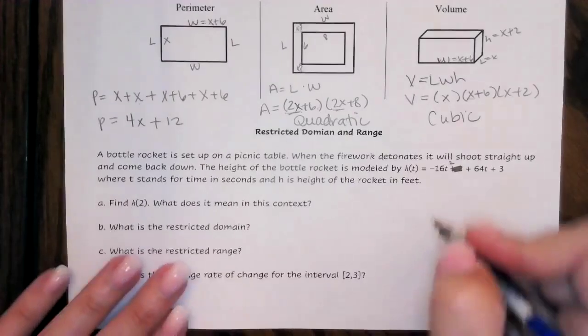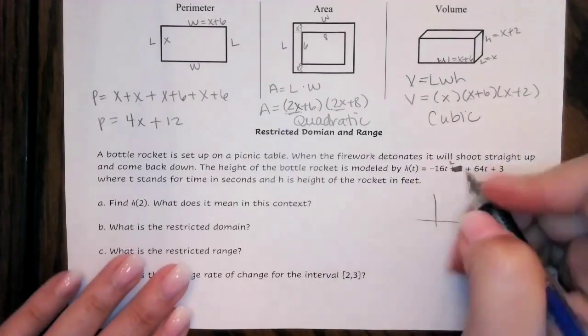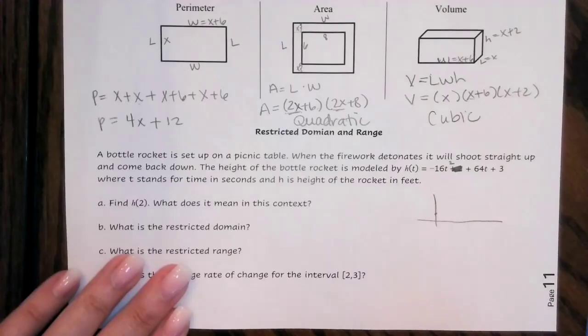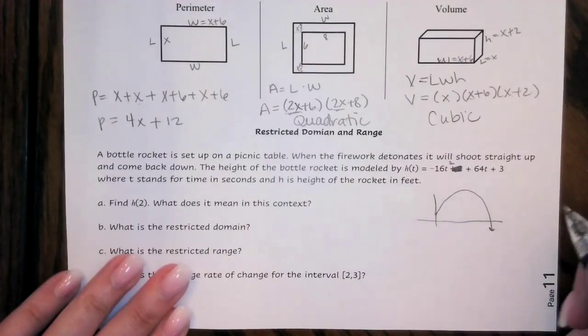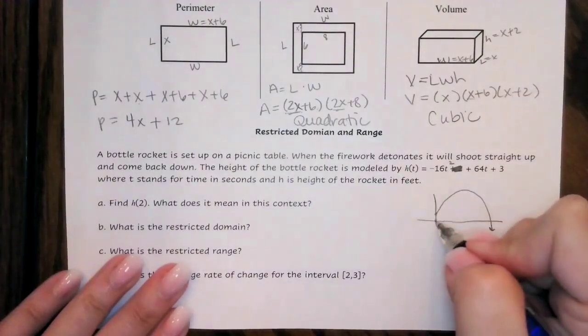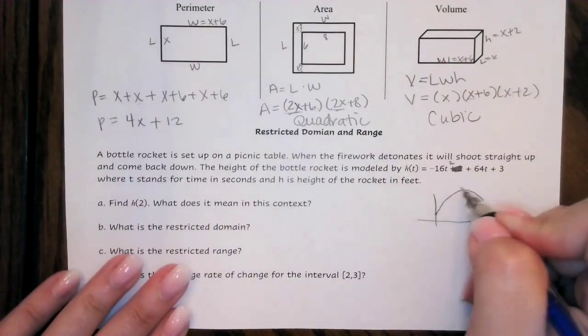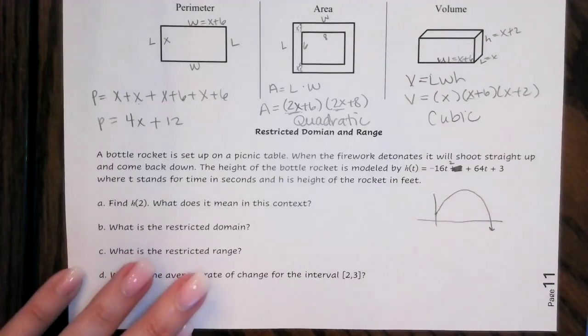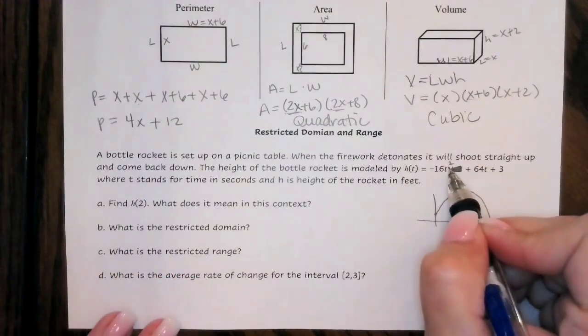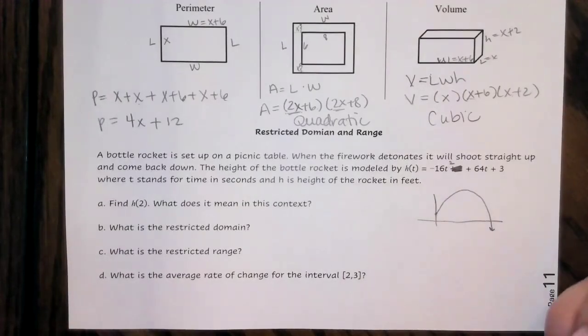So I'm just going to sketch a picture just so you can think about that. It said it was on a table, so it's going to start from right here. And it says it goes up and then back down. So when we think about that scenario, that's a quadratic. So you want to think about what that route would look like so you can think about what function it models. But that's a quadratic. We do have an equation that also shows it's a quadratic because of the t squared.